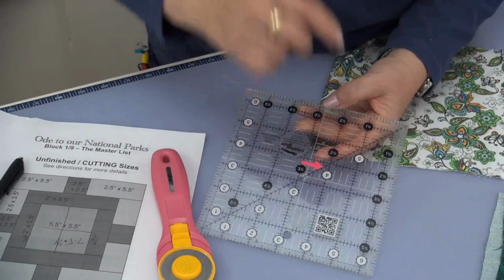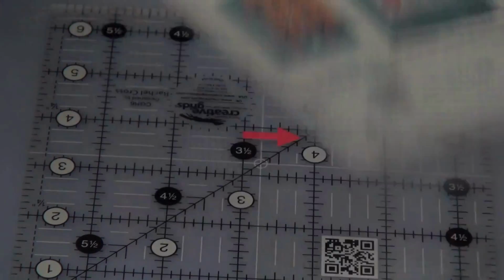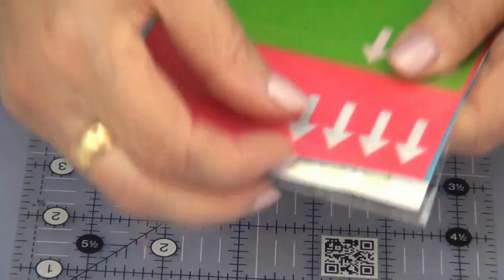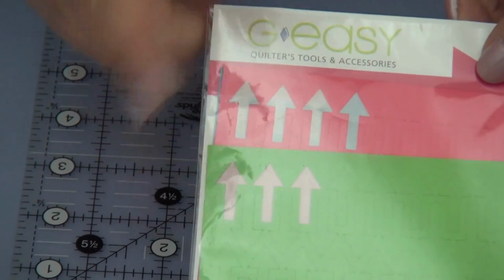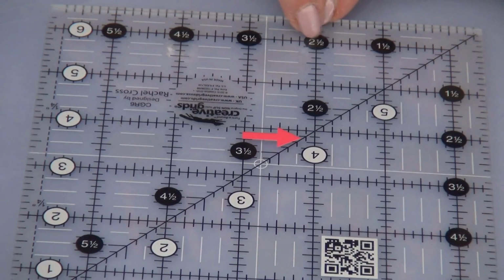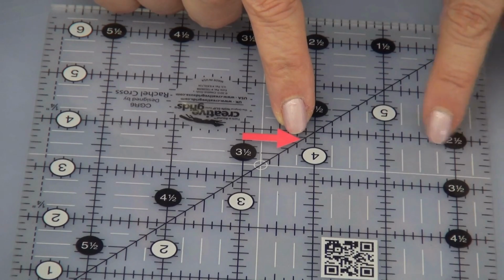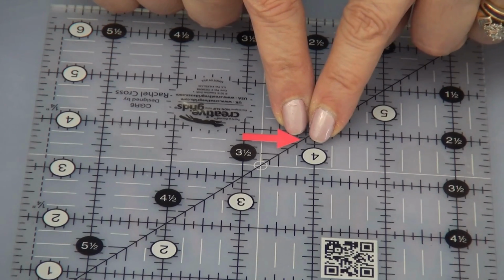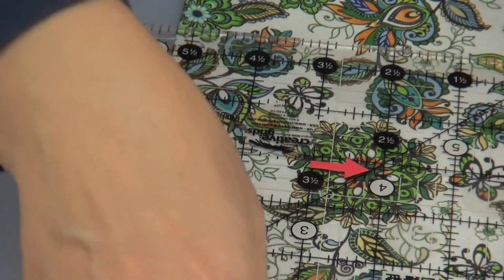So I come to my ruler. I'm using one of these sticky notes, these little sticky arrows. If you have anything that can do that, I want to be sure that I'm pointing to my spot. So I have 2.5 plus 1/4. You go all the way down to where 2.5 plus 1/4 meet right there. And so that is the spot that I want to have in the center of my piece.